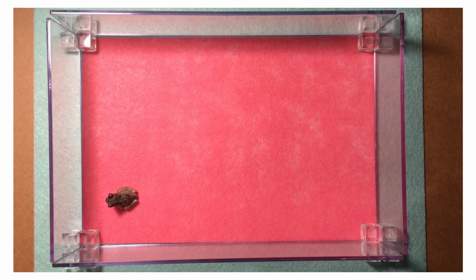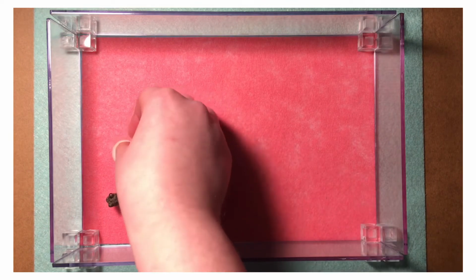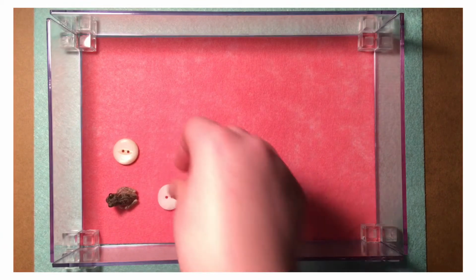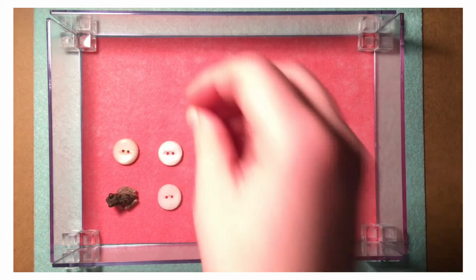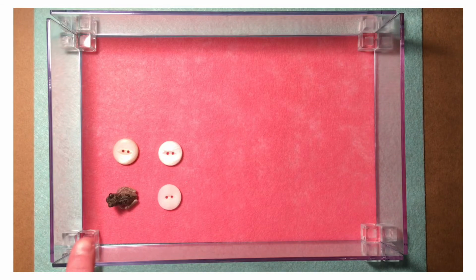So let's see. Let me grab some cool stuff. So you can do shape and color. Again, she's very dark. These buttons are very, very light and pretty. And she still pops out.